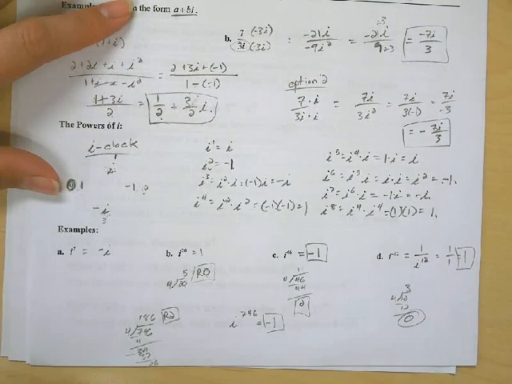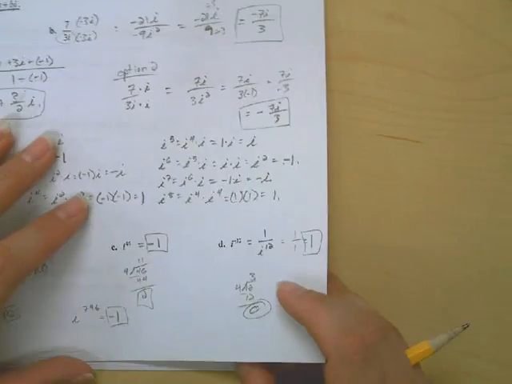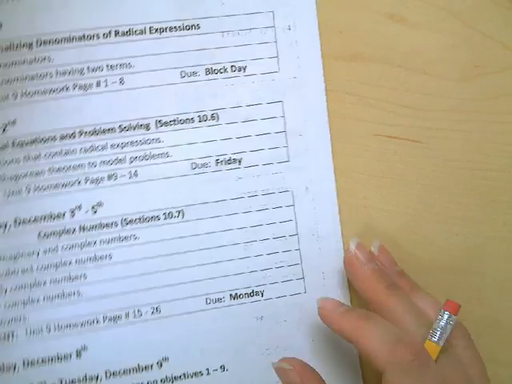And that's really it for complex numbers, and that is actually it for this entire semester. That's going to be the end of this unit. So, test coming up soon. Good luck.